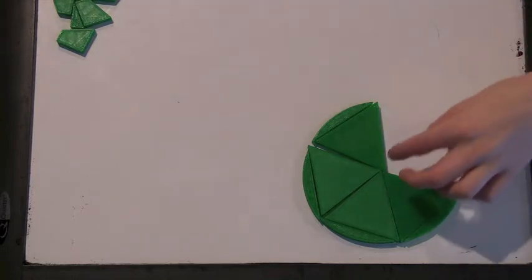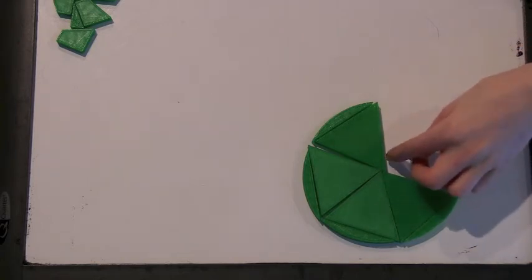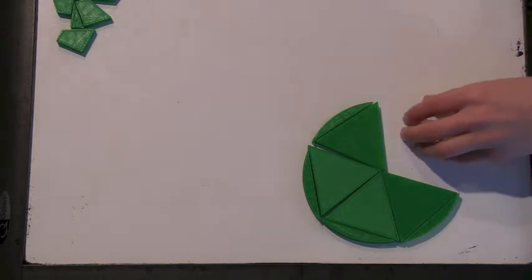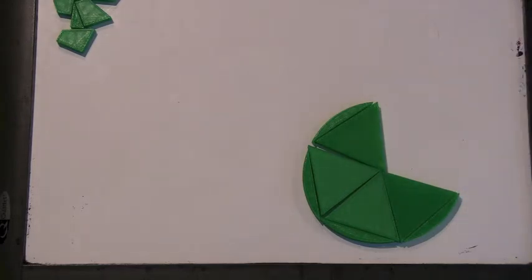Well, it's 1 high. So the radius is 1. So if we had a full circle, it would be pi. But we don't quite have a full circle. What do we have? We have 4. It would be 4/6 of pi.